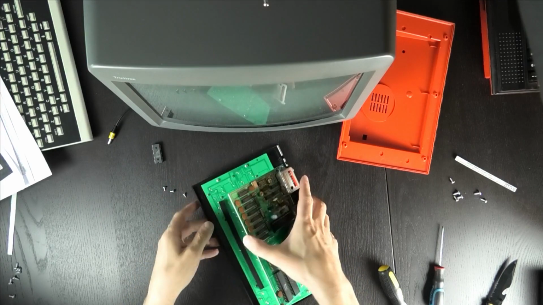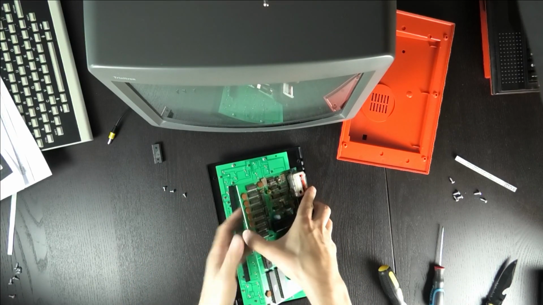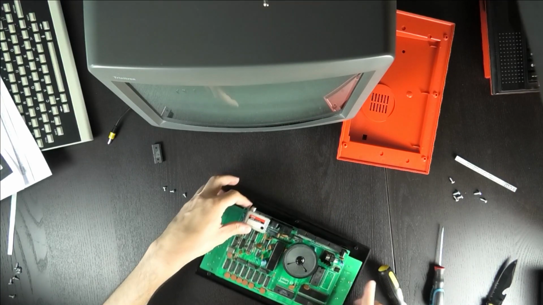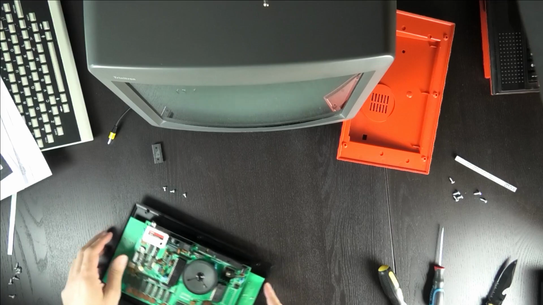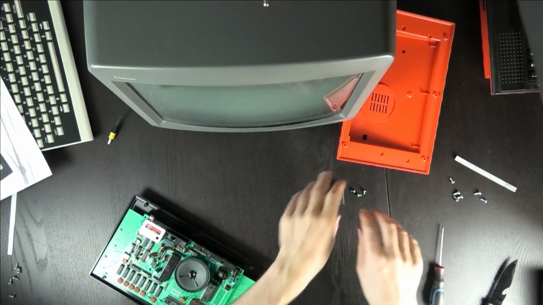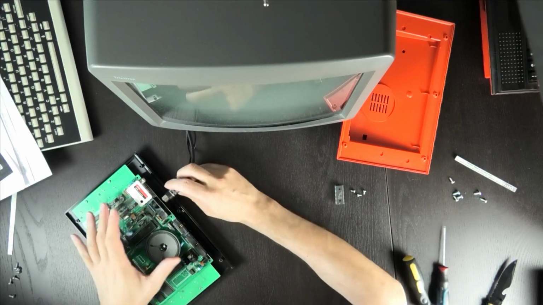There you go. Plug it in, put it back in the hole, maybe do a quick check to see if the thing still boots.